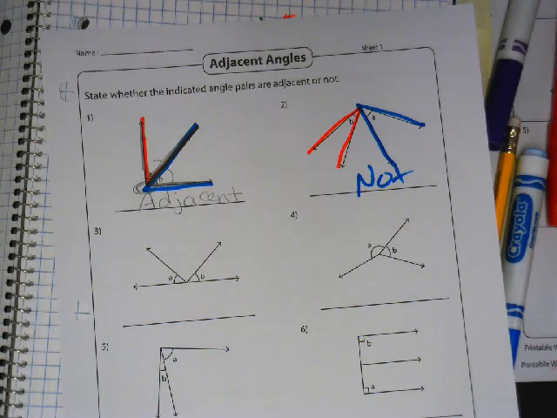Is number 3 adjacent? Trace number 3. Not. Look, this is A. When you go that way, you just did it that way. No, it's like this. Number 4. Trace it. Do you share a line? Do you not share a line?